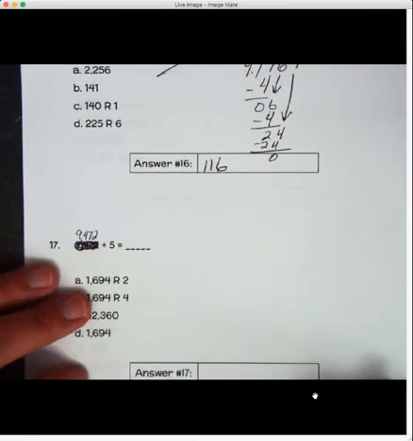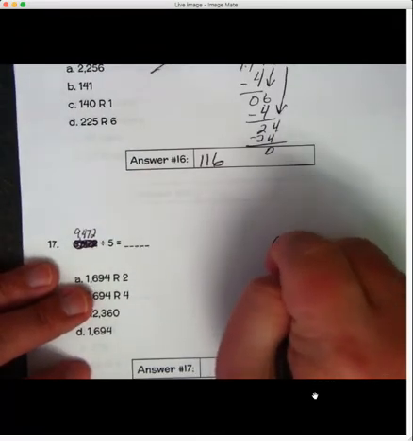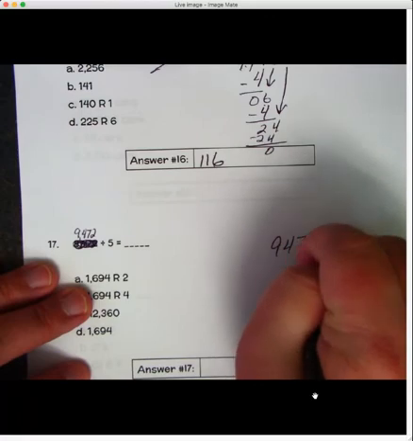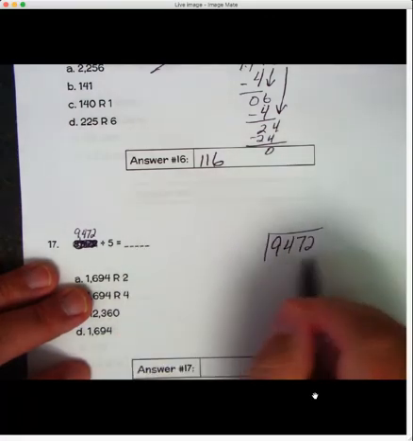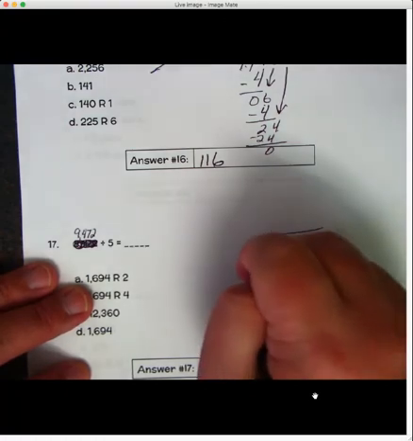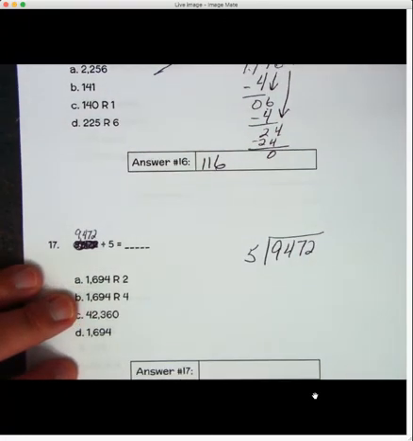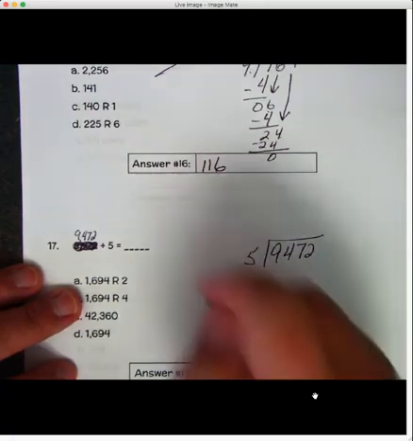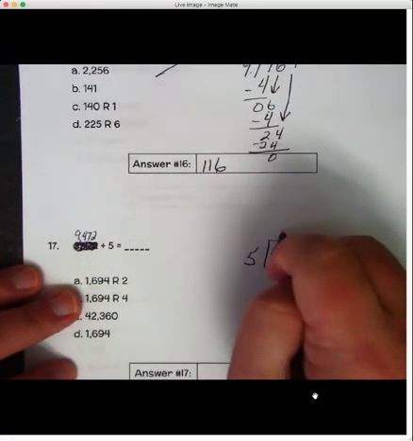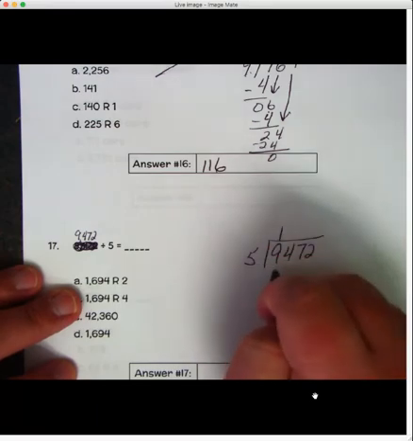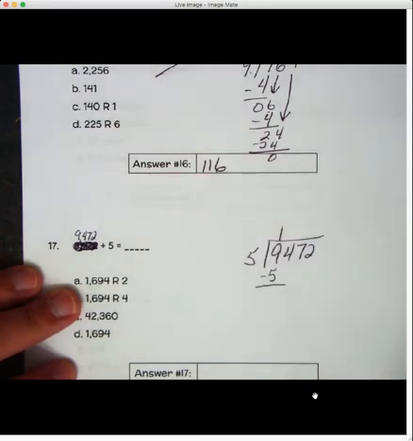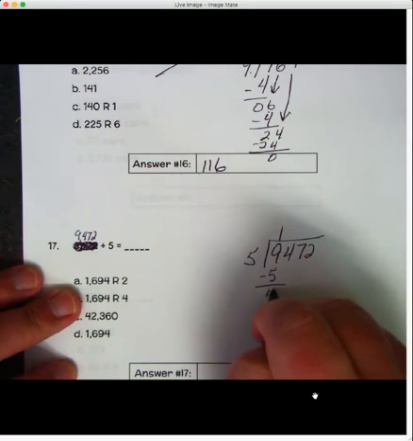Another division problem. This one's a little longer. 9,472. Hey, make sure you write them correctly when you're working them out on your paper tomorrow. Don't write the wrong number down. Divided by 5. Daddy, mama, sister, brother, remember. Daddy, divide. 9 divided by 5 is 1. Mama, multiply. 1 times 5 is 5. Sister, subtract. 9 minus 5 is 4.